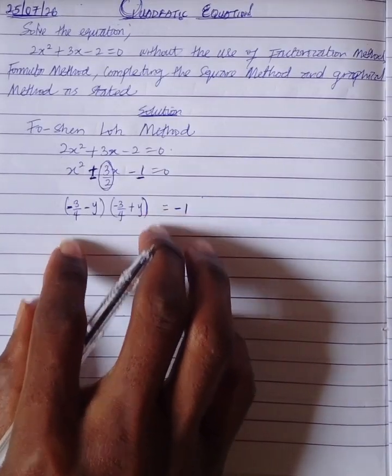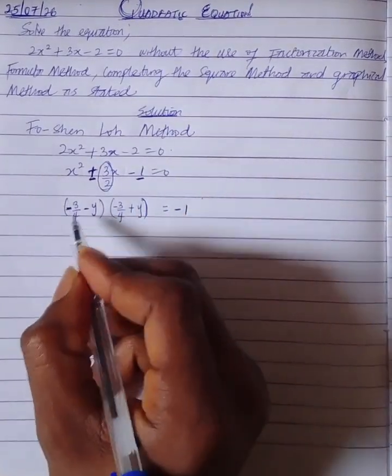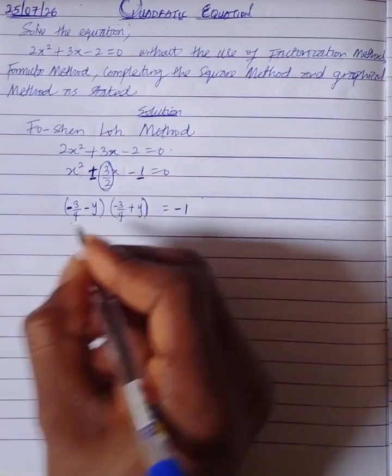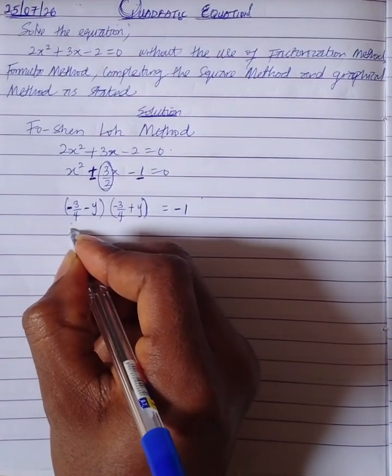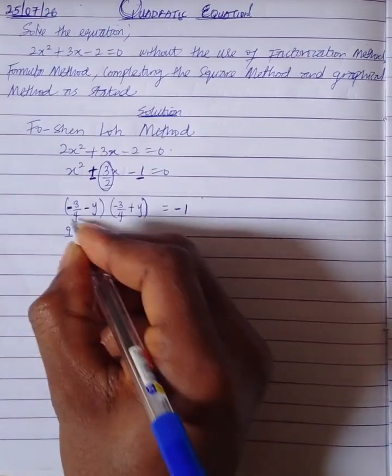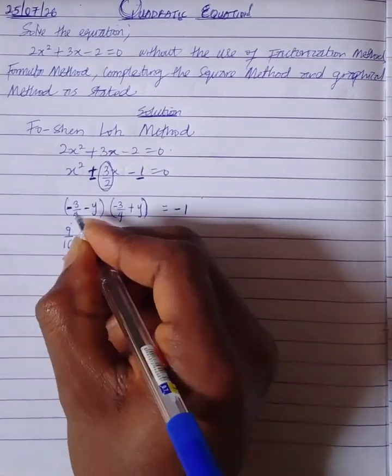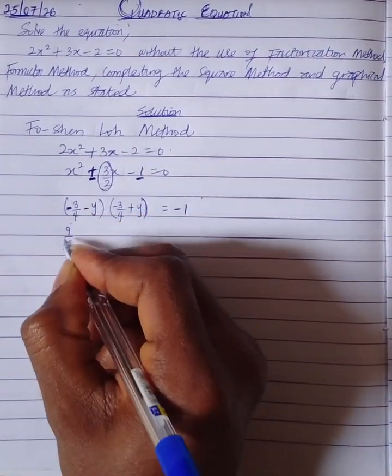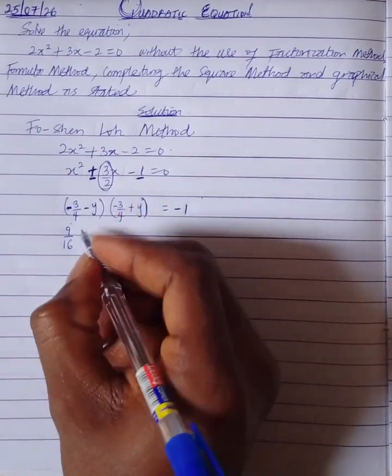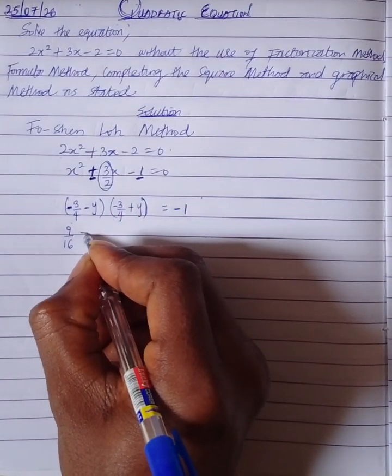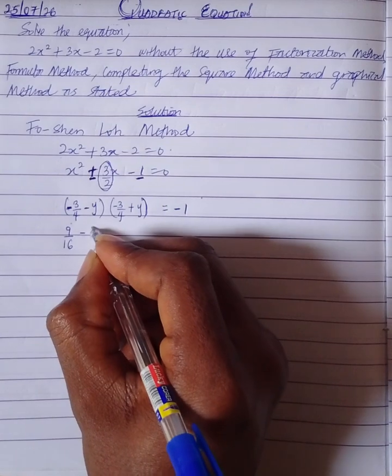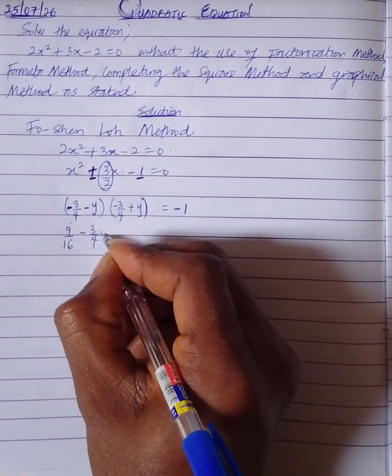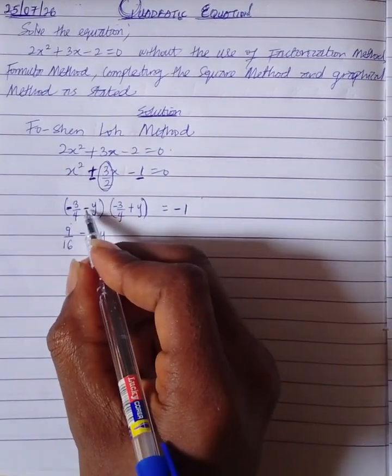Now I don't want to just move straight to it, so let's open the bracket. Minus 3 over 4 times minus 3 over 4 gives 9 over 16, because minus times minus is plus, 3 times 3 is 9, and 4 times 4 is 16. Then minus 3 over 4 times y is minus 3 over 4y. Also we open the next one.